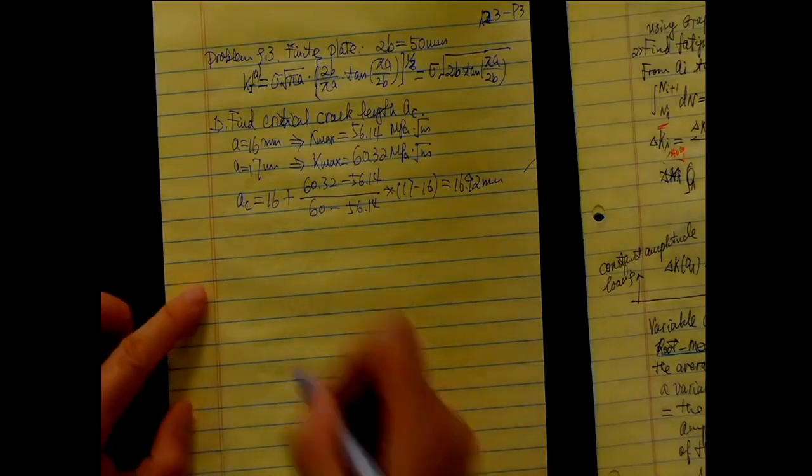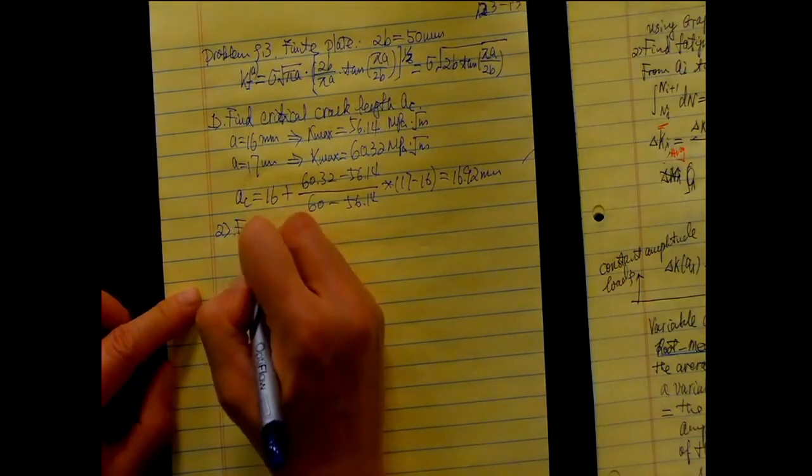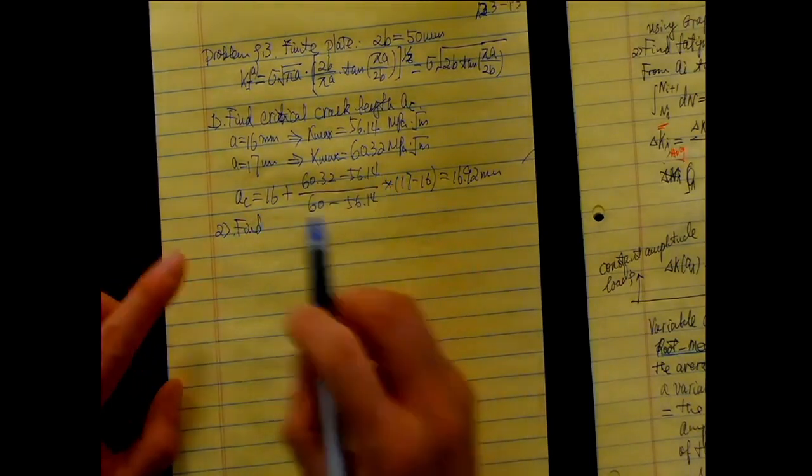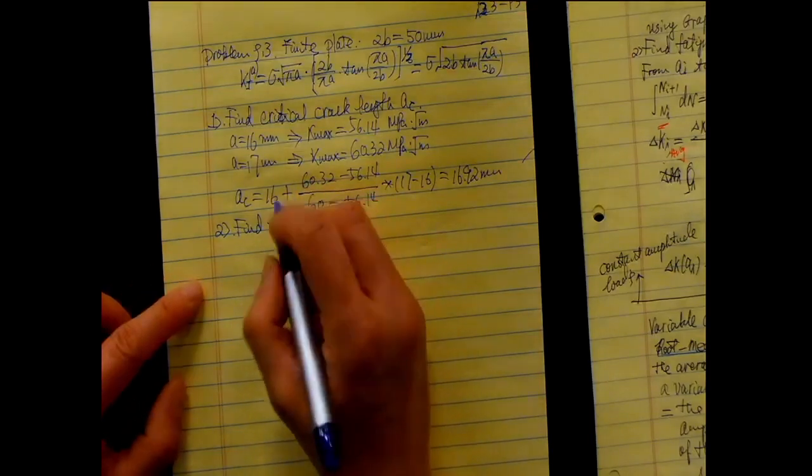So the second one is a little bit more complicated. We need to find the fatigue life.